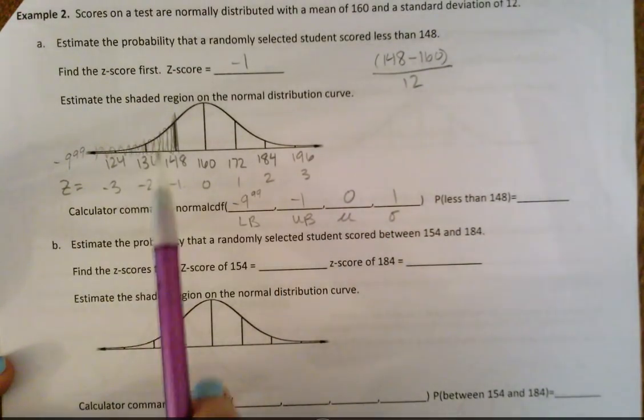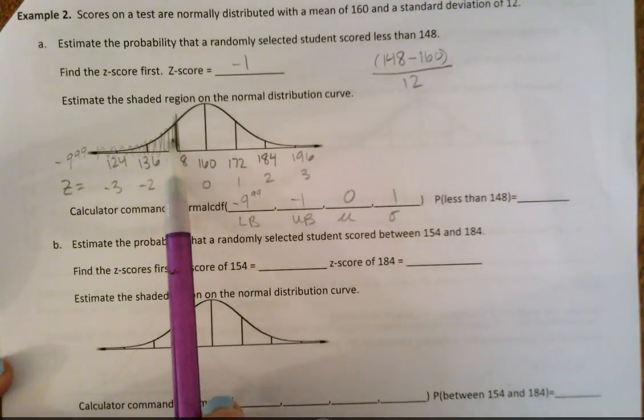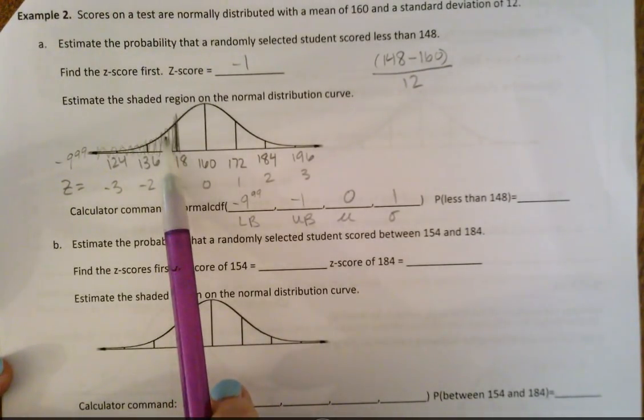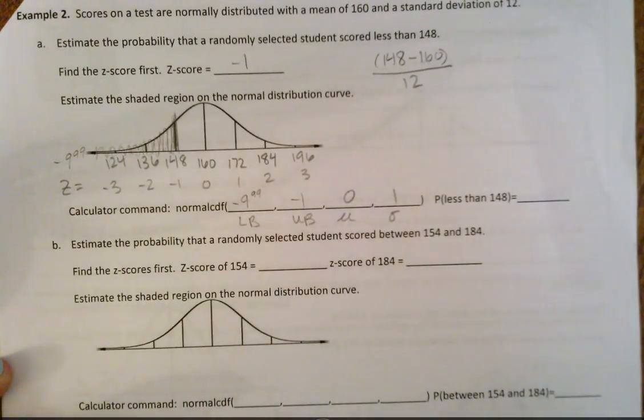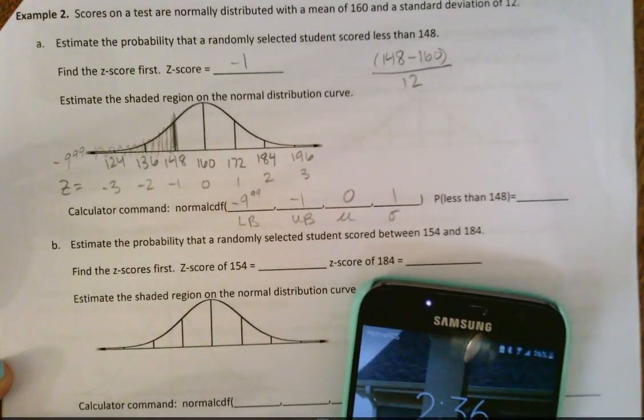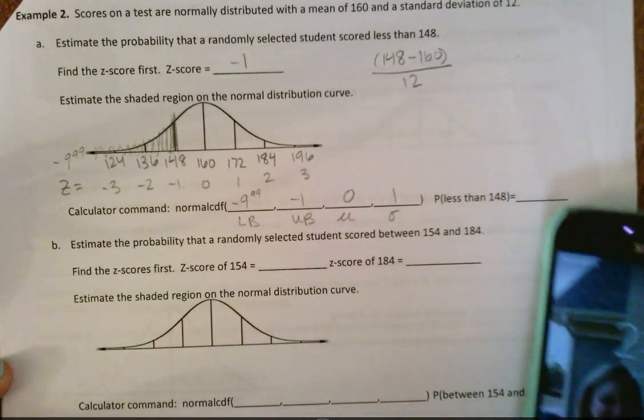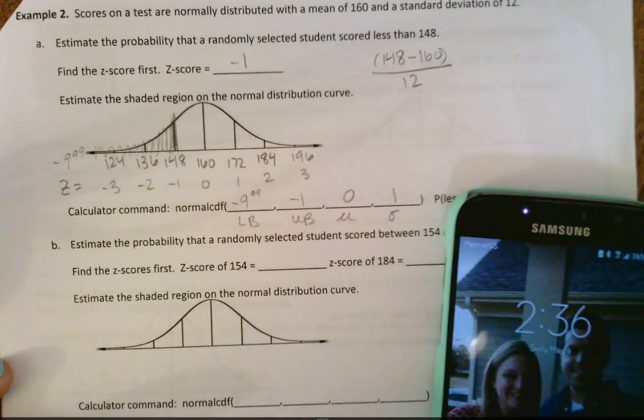Okay, with our empirical rule, we can kind of guess, right? So this was 13.5, 2.35, and 0.15, right? Which is about, does that give me 16% or so? Okay, so let's see if we get to be pretty close to that.